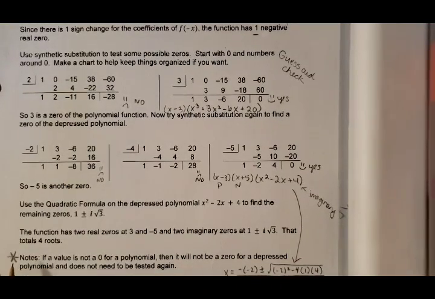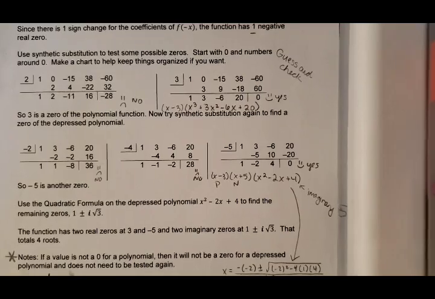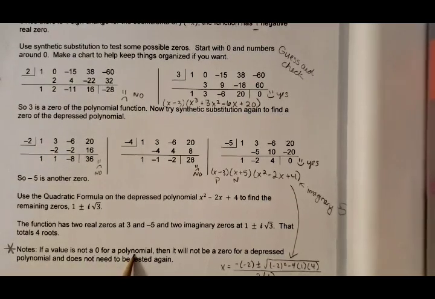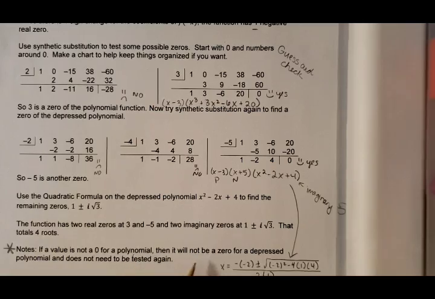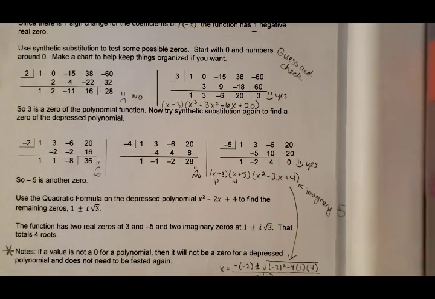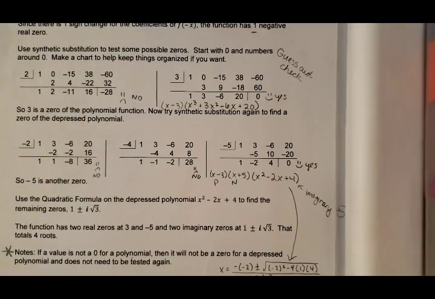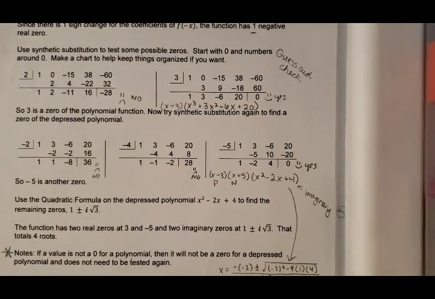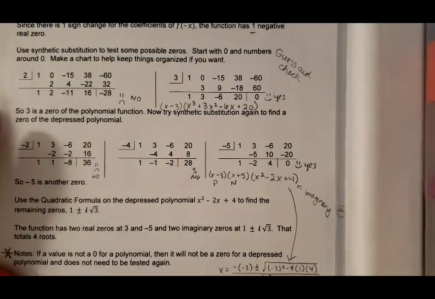Because we'll be doing synthetic substitution multiple times, if a value is not a 0 or not a root for a polynomial, then it will not be a 0 or a root for a depressed polynomial and does not need to be tested again. So once you've ruled out a root, it's done. You don't have to try it again.